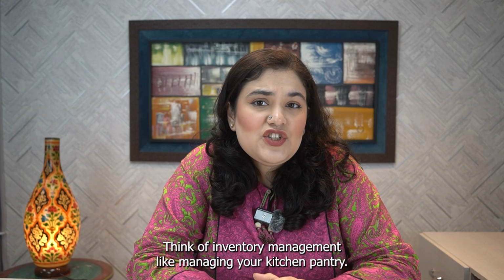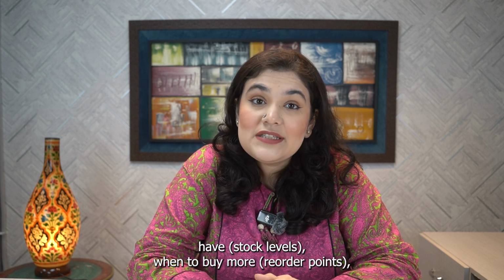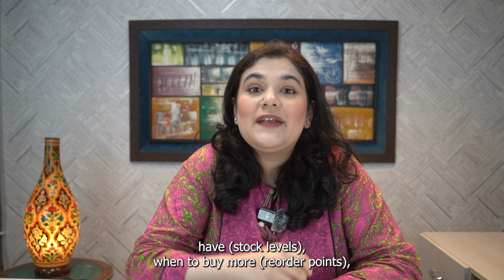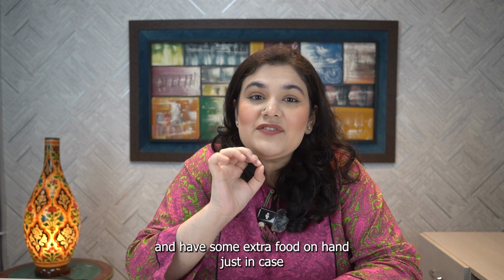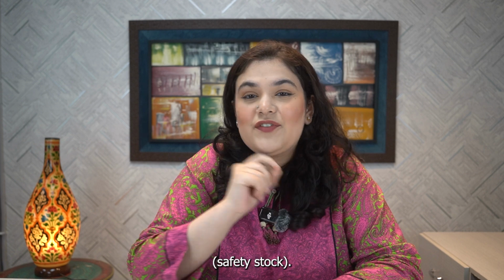Think of inventory management like managing your kitchen pantry. You need to keep track of what you have, that's called stock levels, when you have to buy more, that is reorder points, and have some extra food on hand just in case. Now that is called safety stock.